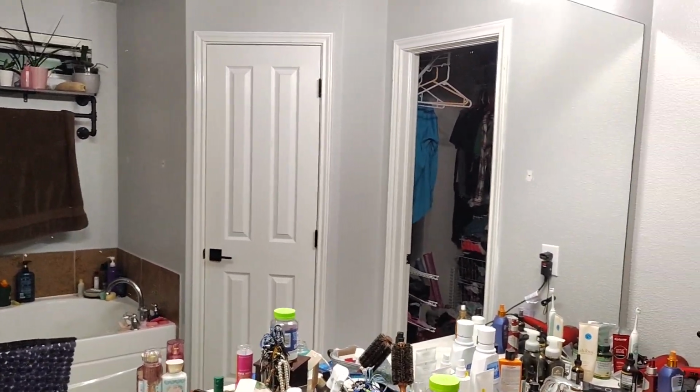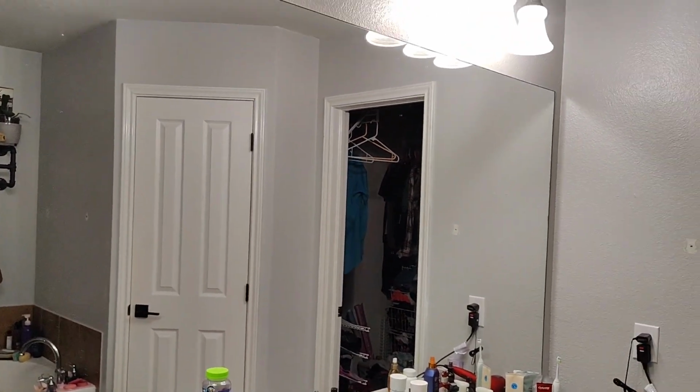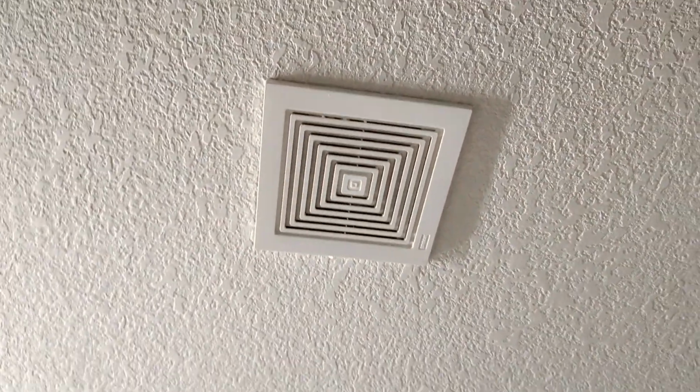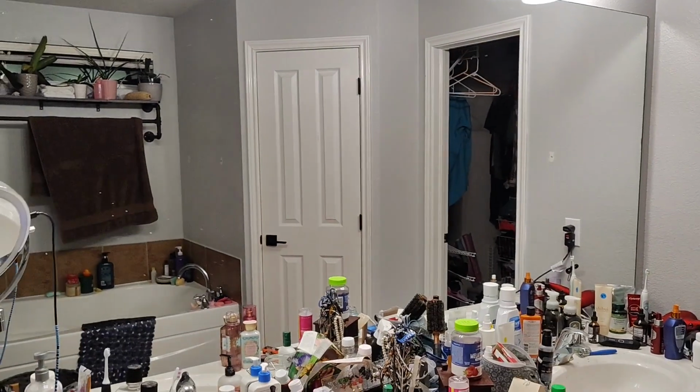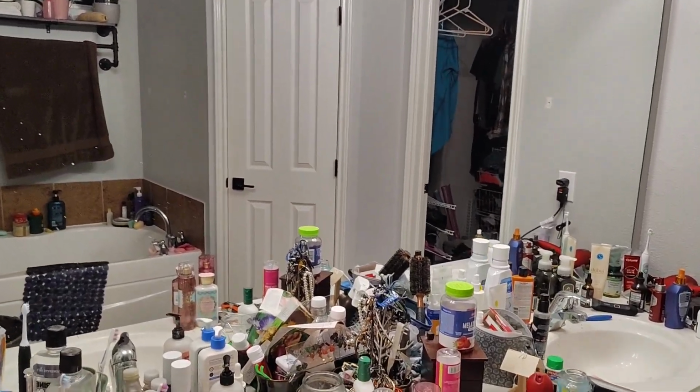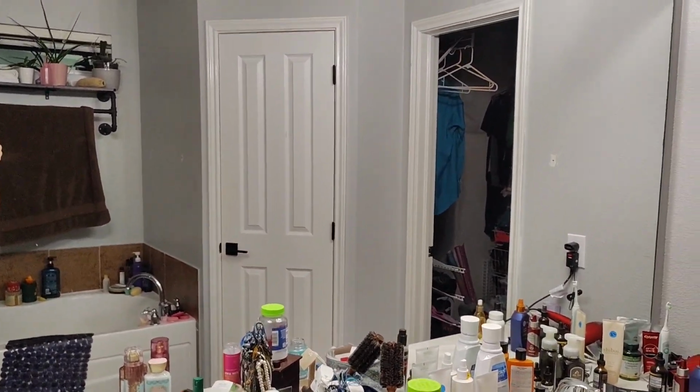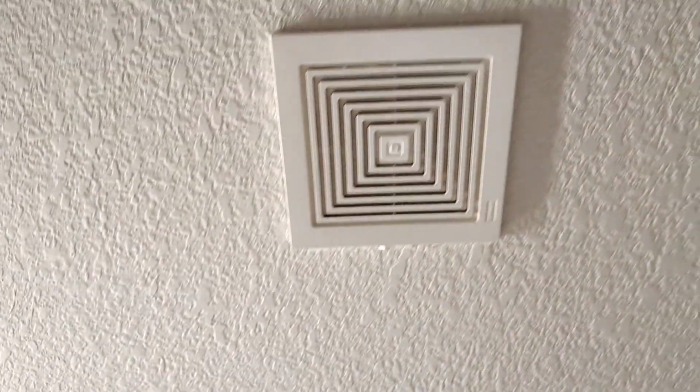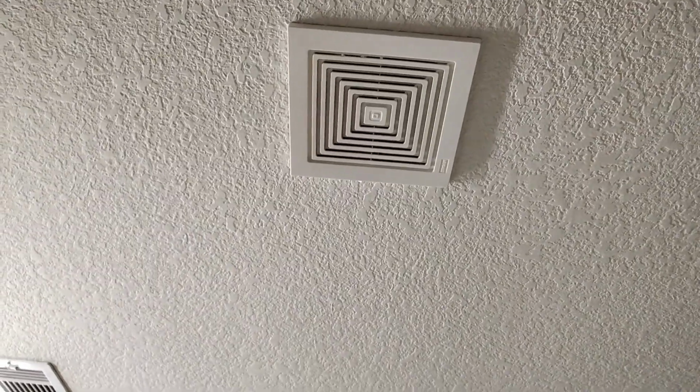Today we're going to be walking you through the process of correctly sizing an exhaust fan for your bathroom. If you've ever had your mirrors get fogged up when you're taking a shower or a bath, even with the exhaust fan on, a good chance that this guy right here is undersized. Builders do this a lot.